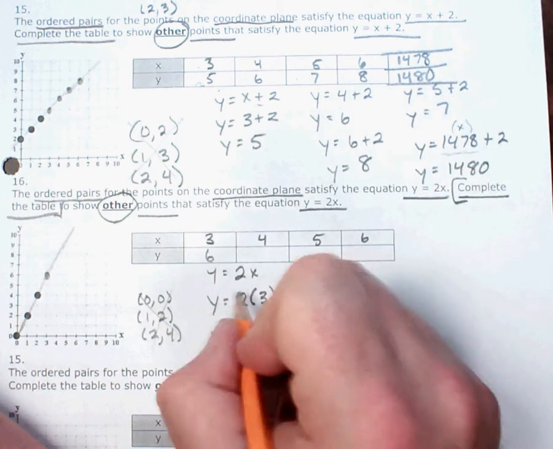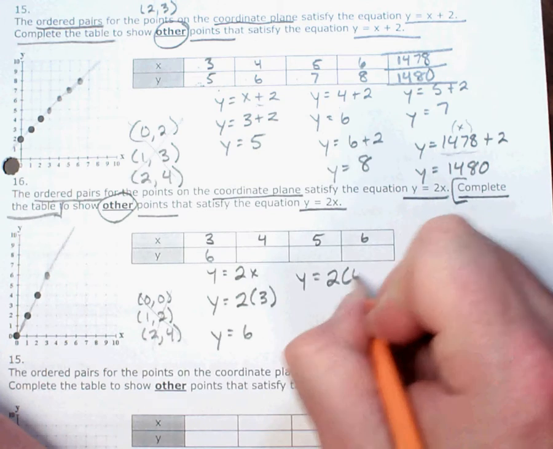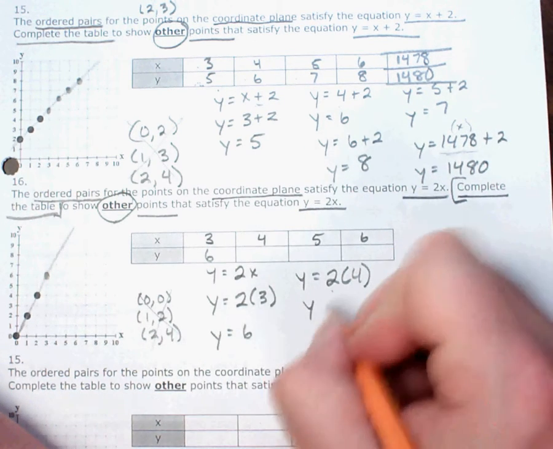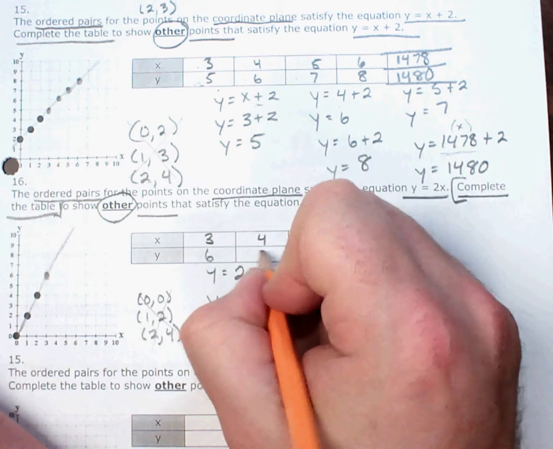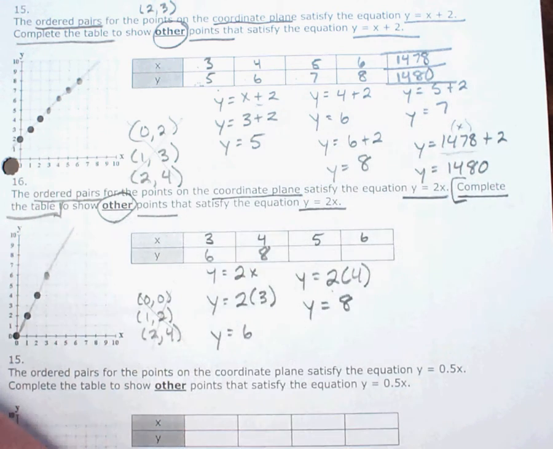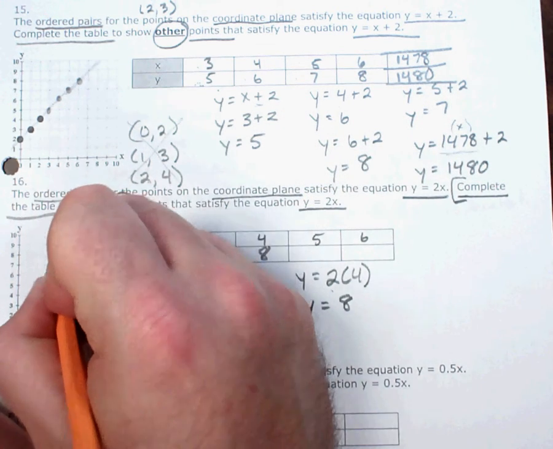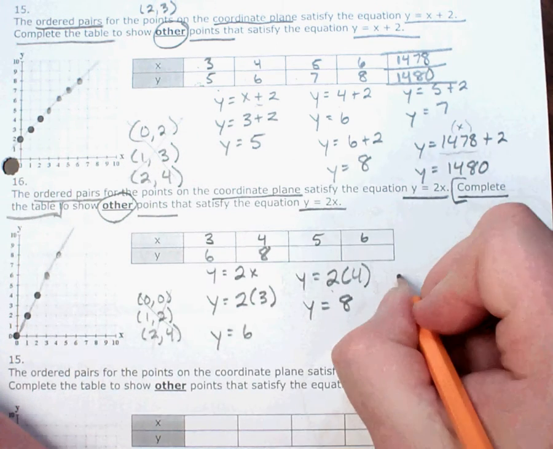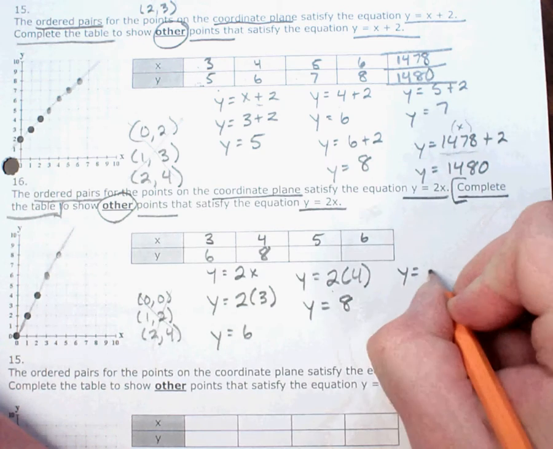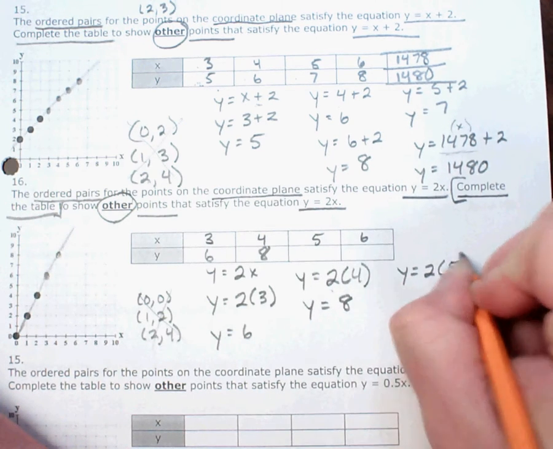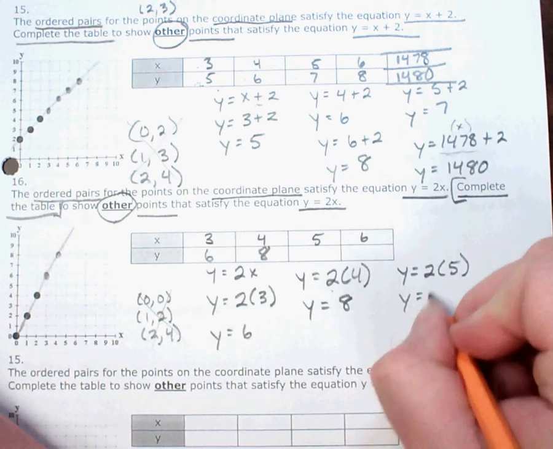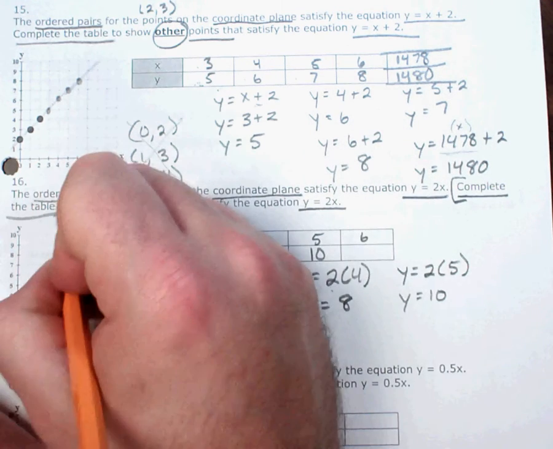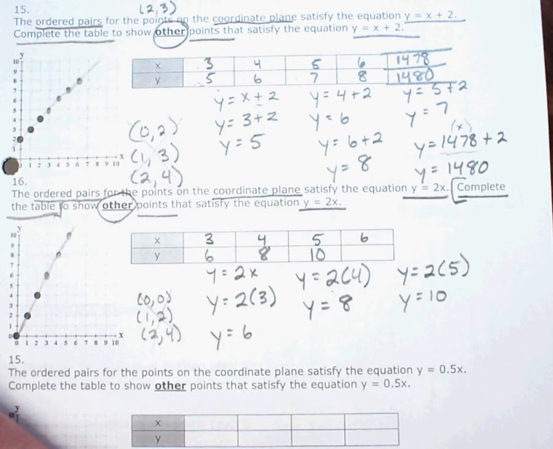All right, next input is 4. So y equals 2x, so y is going to equal 2 times 4. Subbing 4 in for my x. 2 times 4 gives me 8. So my y is 8. 4, 8 is on my line, so I'm good. Next, x is going to be 5. So 2 times 5 is going to give me 10. 5, 10, still on my line, so I'm still good.